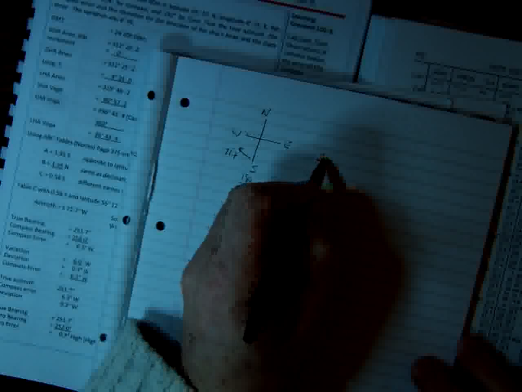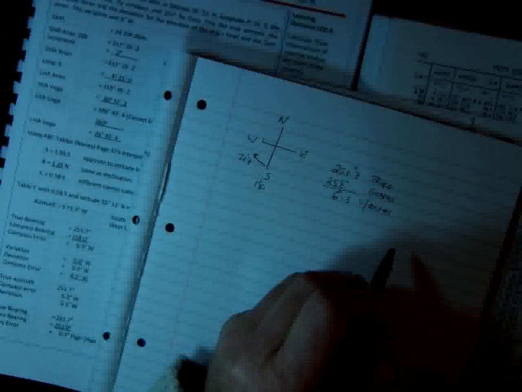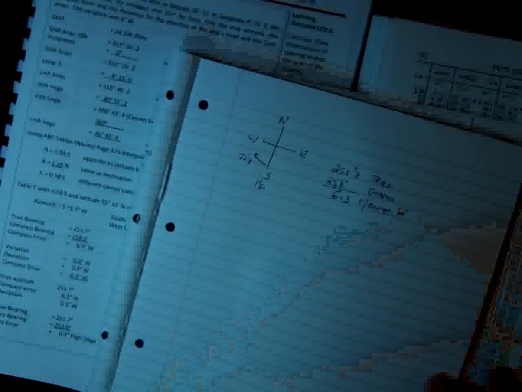So I've done a little drawing here. We're going south, 71.7 degrees. Now, south is 180, as you know, so we're going towards the west, so that makes that 251.7 degrees true. 180 plus 71.7. From the information in the question, we're told that our compass bearing was 258 degrees. So the difference between the two is going to be our compass error. And we find that it's 6.3 and we name that west because compass is best.